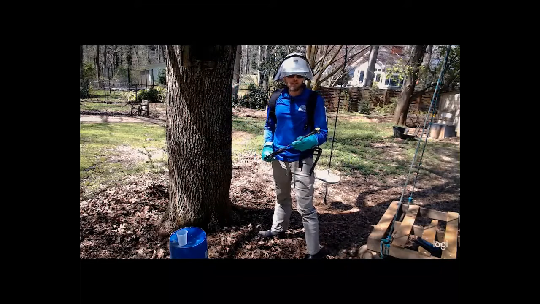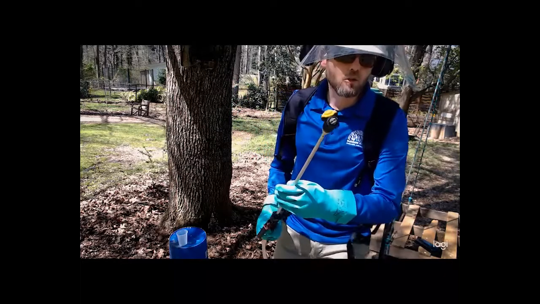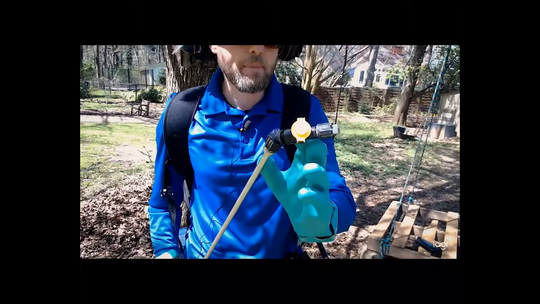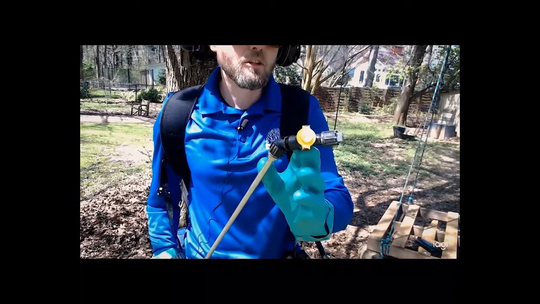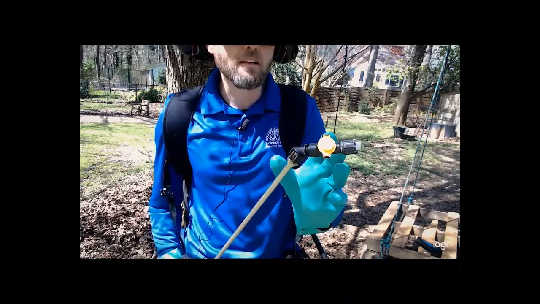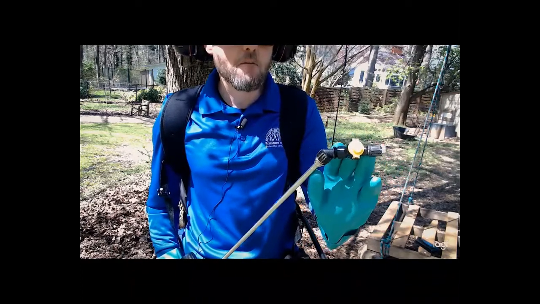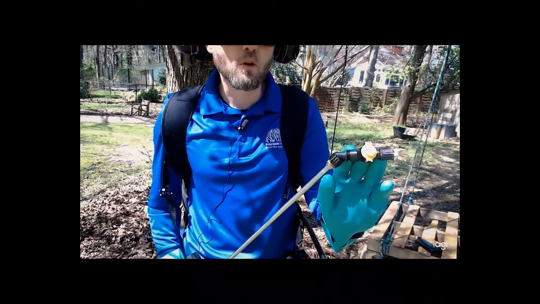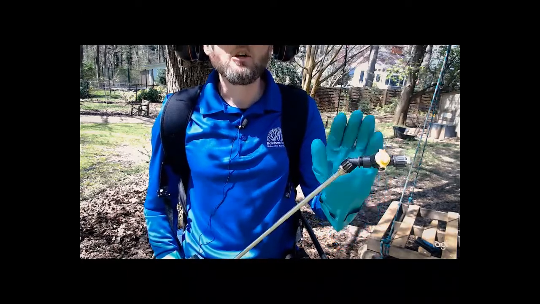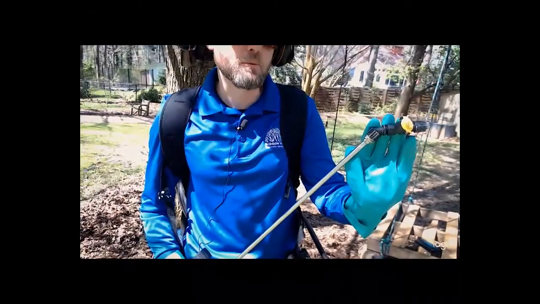So the first tip or trick to calibration is installing one of these control flow valves onto your pump up backpack sprayer. Your label is going to talk about applying this application at a low PSI. This here is a 14 PSI control flow valve. What control flow valves do is they make it so that you can't spray at any higher PSI than 14 PSI, in this case.